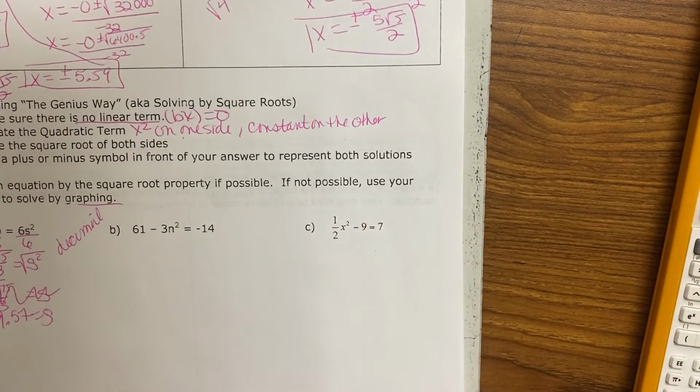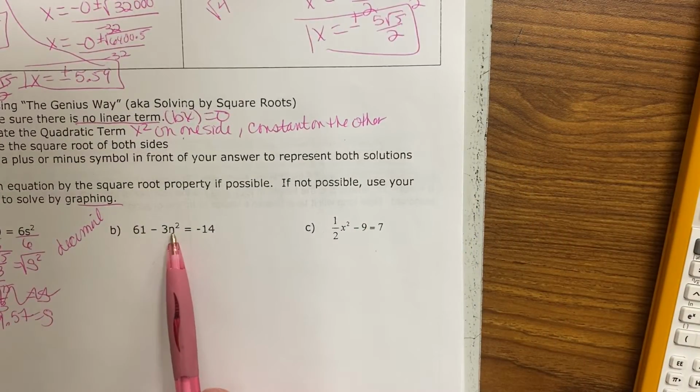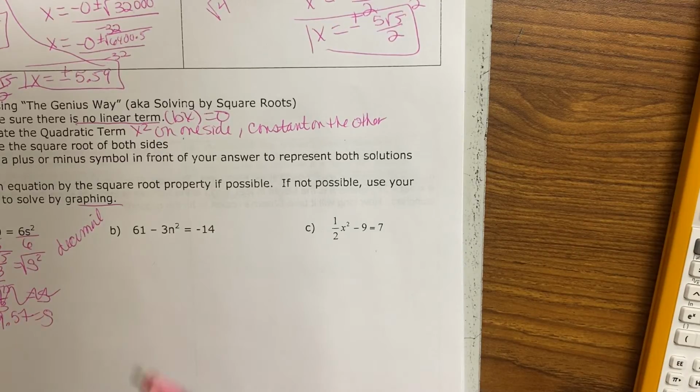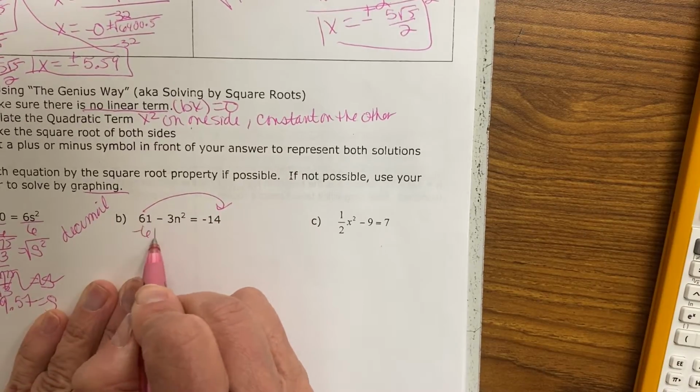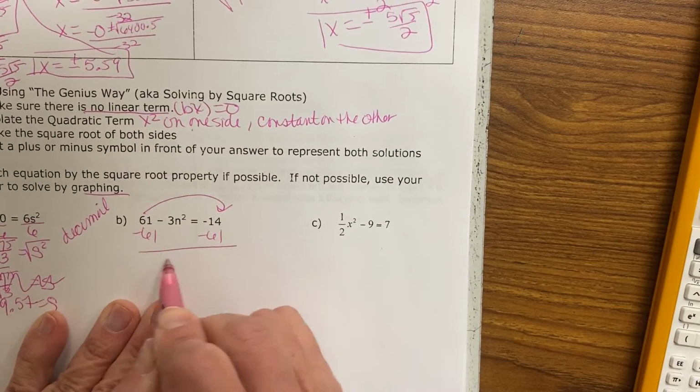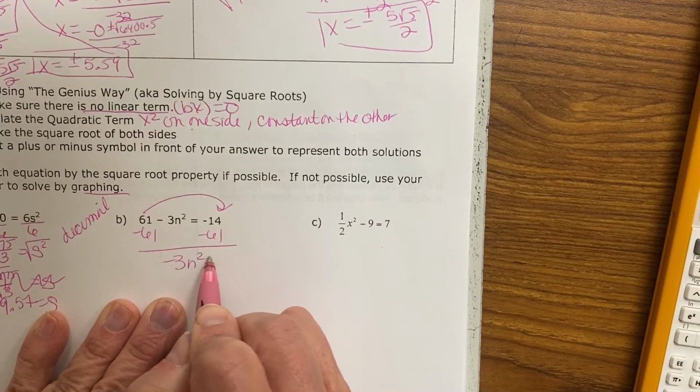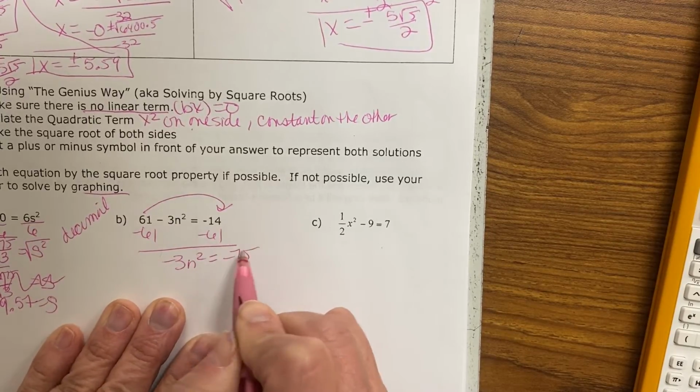All right, so looking at the next one, we have 61 minus 3n squared is equal to negative 41. We're going to go ahead and bring the 61 over to this side, so we're going to subtract 61. And so we'll have negative 3n squared is equal to negative 75.